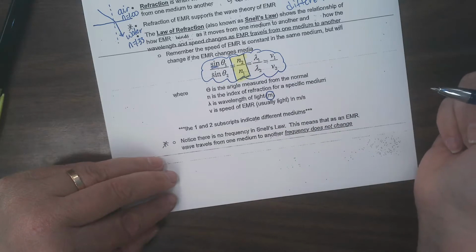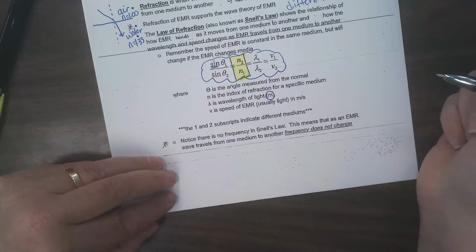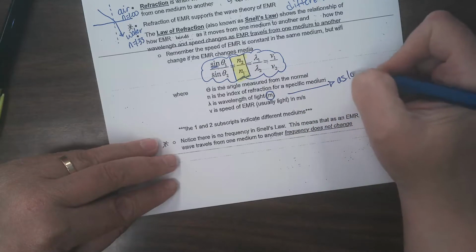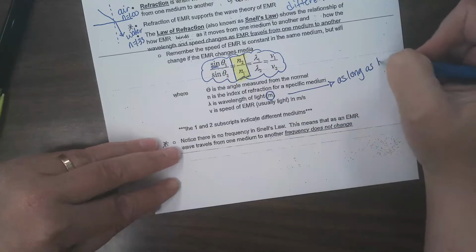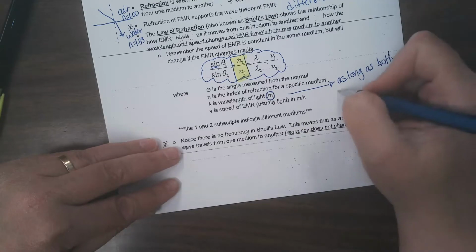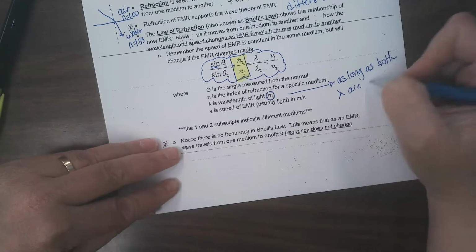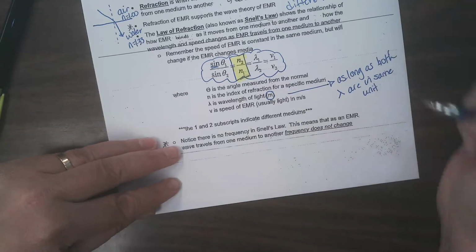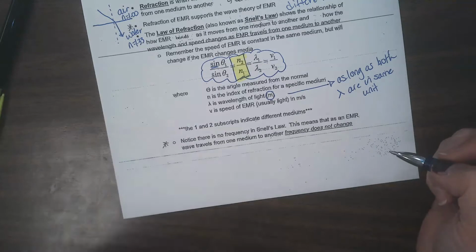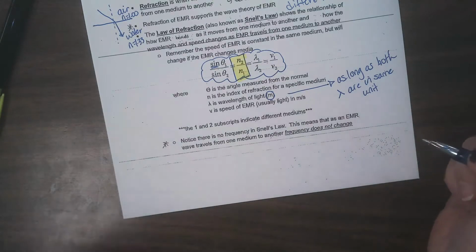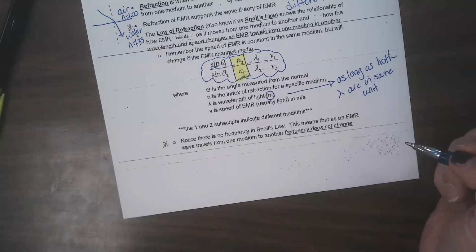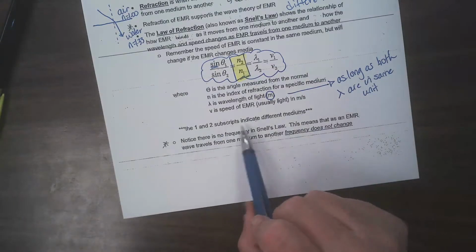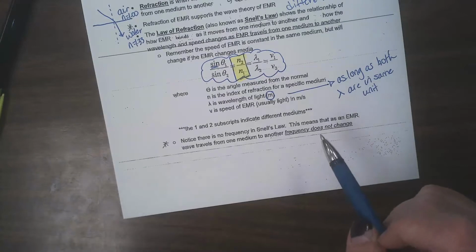This isn't written in stone. As long as both wavelengths are in the same unit, okay, then it's okay to leave it as nanometers or picometers or micrometers or however it is that we're measuring it. 1 and 2 subscripts indicate different mediums.